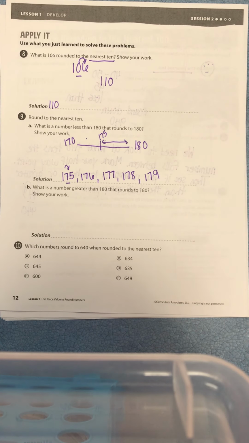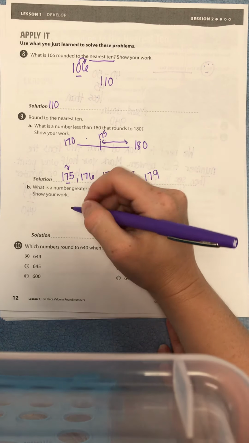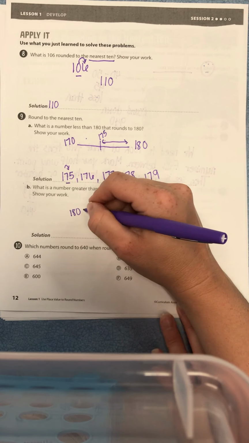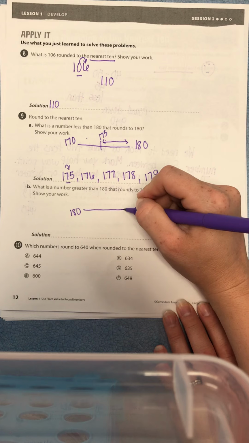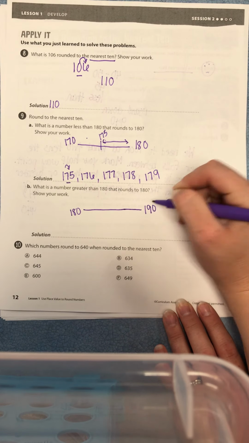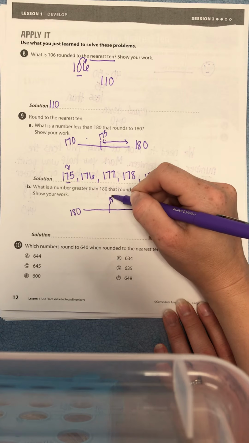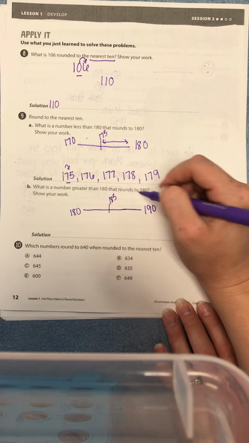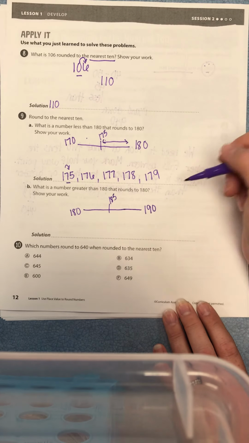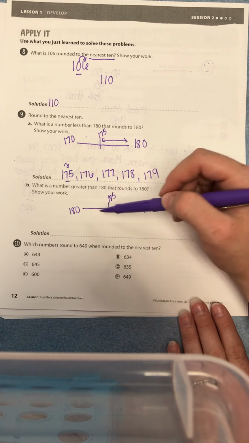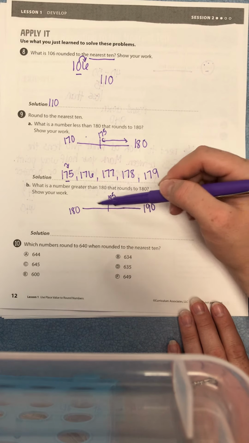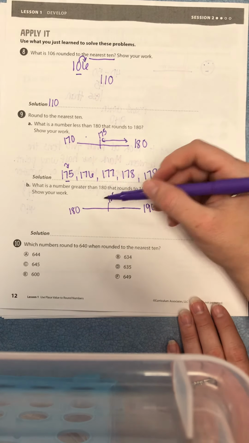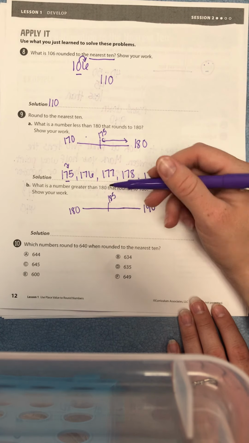So now on part B, it says, what is a number greater than 180 that rounds to 180? So now we're working with 180, and what's the next 10? 190. So here's our halfway point, 185. So we know anything from 185 to 190 would round up to 190, okay? So anything below 185 would round down to 180. So what's less than 185? What's one less?